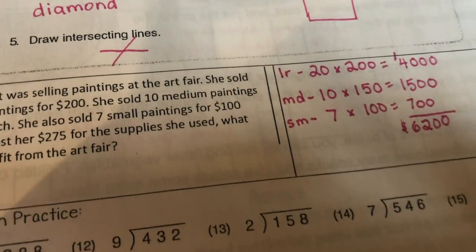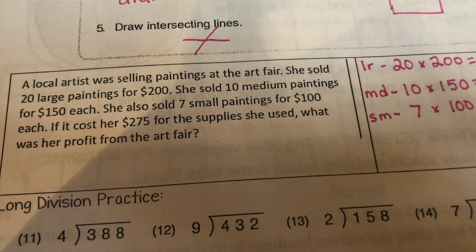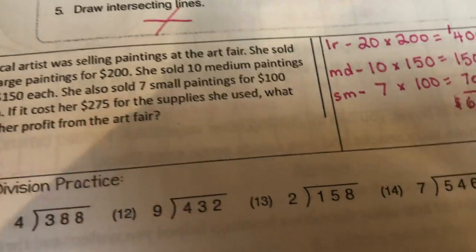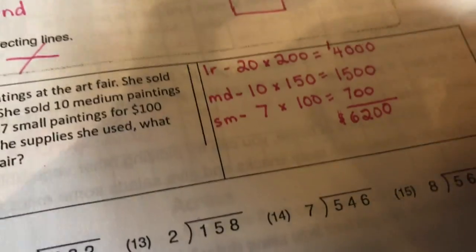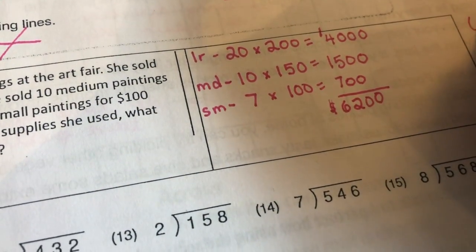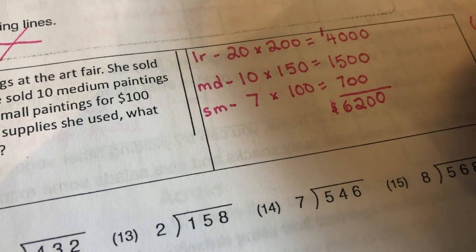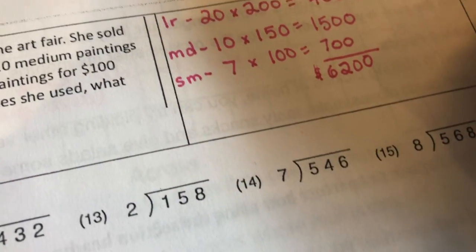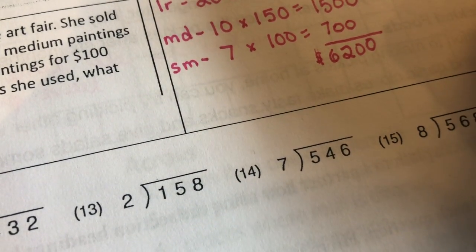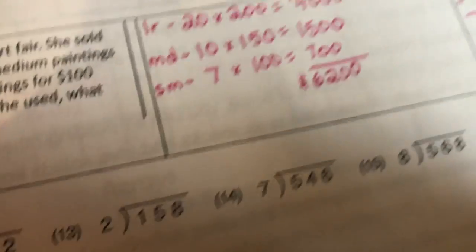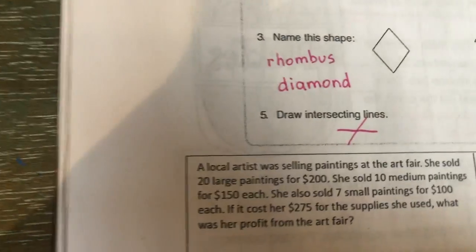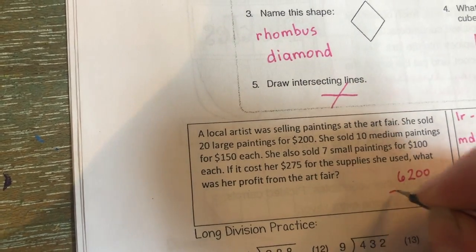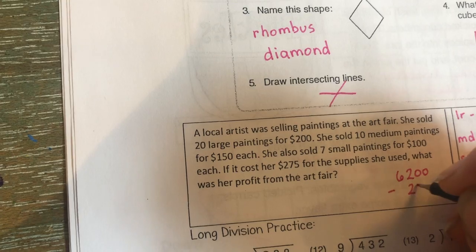Not bad. Now we're going to do the art that cost her $275 for the supplies. So now we take our total that she has made. So I'm going to do this over here so you can really see $6,200. And we're going to subtract 275 from that total. Sorry, I have a few takes here, but let's try again. 6,200 is our total. And then we're subtracting 275.